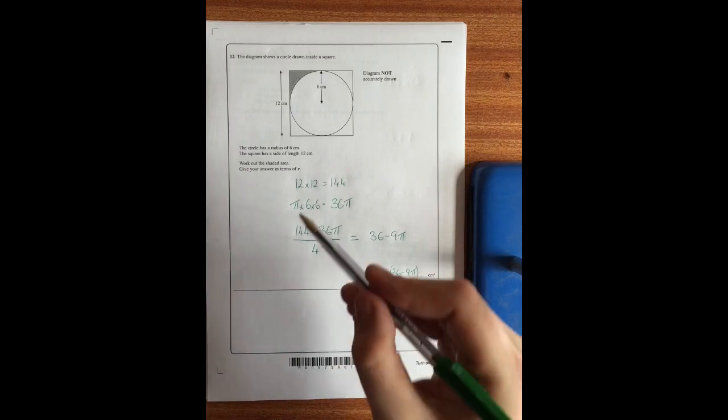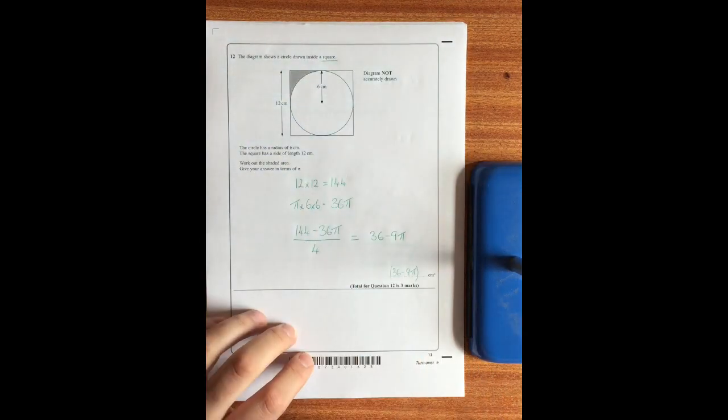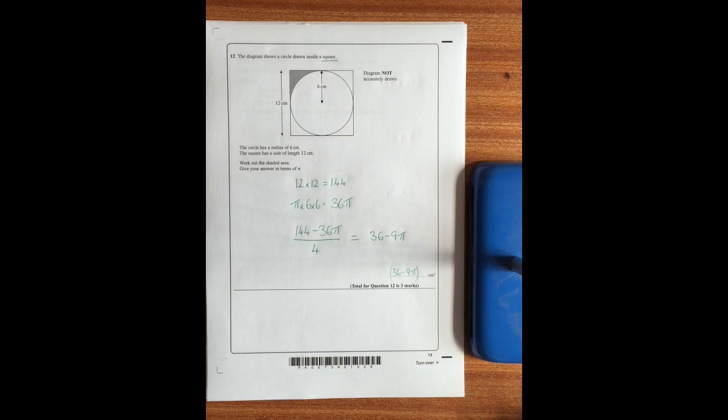Question 12. The diagram shows a circle drawn inside a square. The square is really important. The circle has a radius of 6 centimetres and the square has a side length of 12. Work out the shaded area.